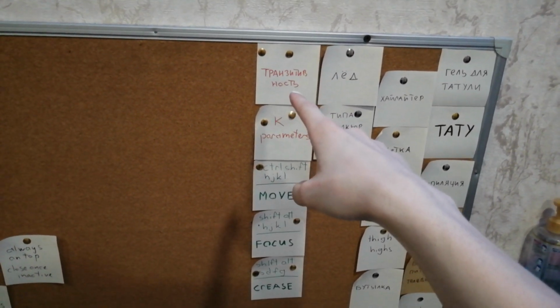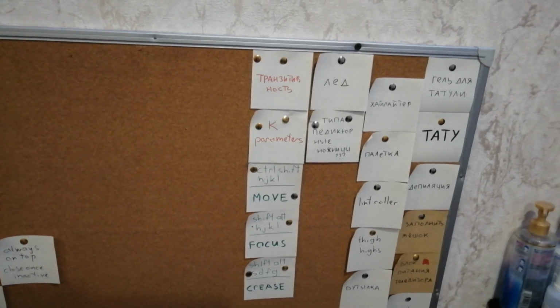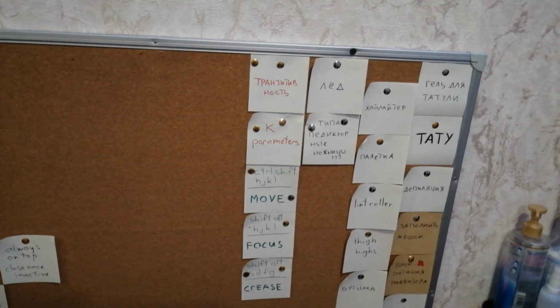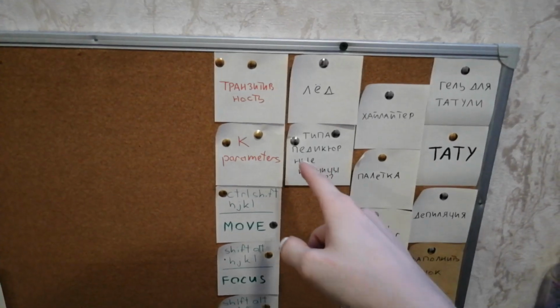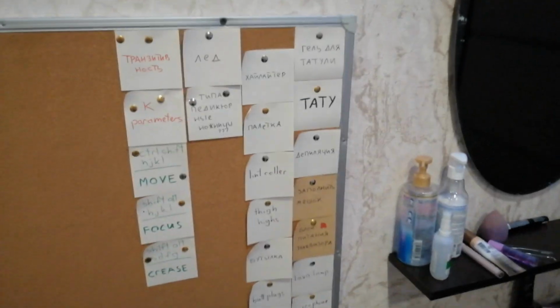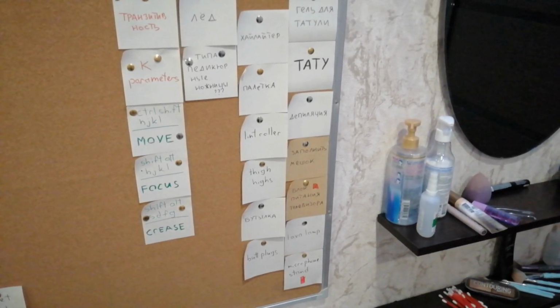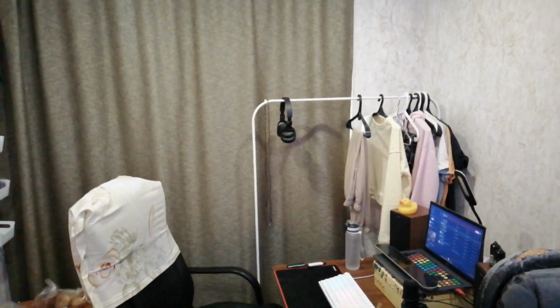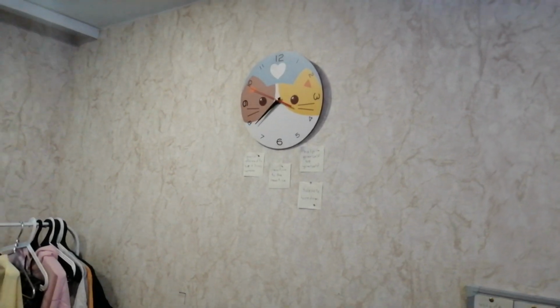Cool word that I recently learned. It doesn't actually mean trans, surprisingly, but kind of looks like that. Another hotkey. And these are all the things that I want to buy. If you saw that, you saw that. Okay, is that it? Oh yeah, my clothes. Yeah, that seems about it.